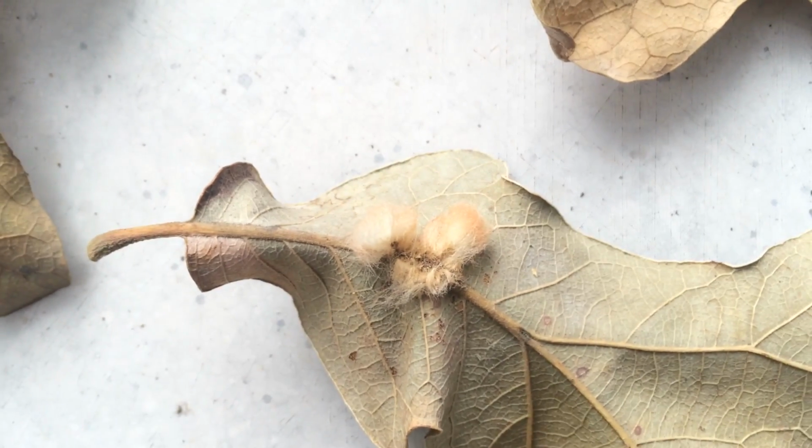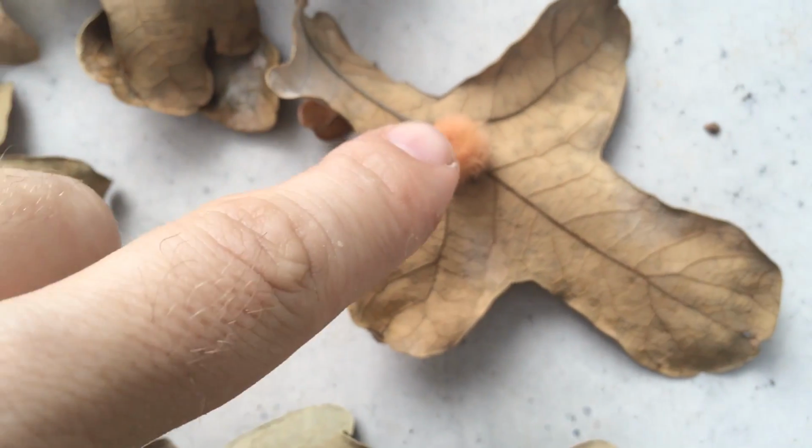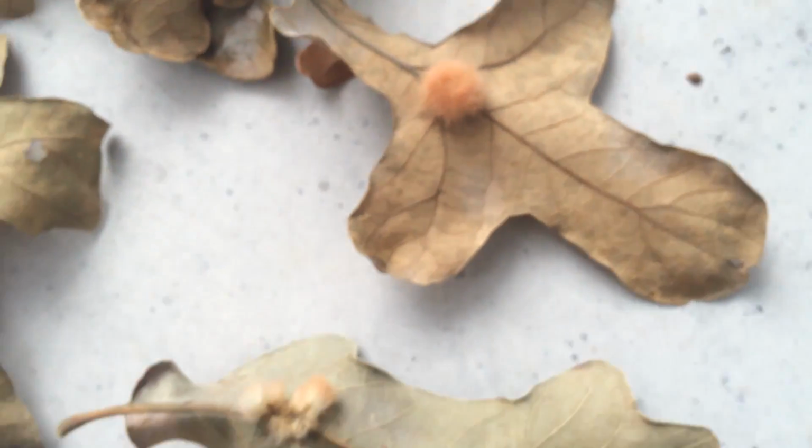Well guys, I think that's about it. That's all I can discover. Since I'm breaking that one open, it's just going to produce more of the same.